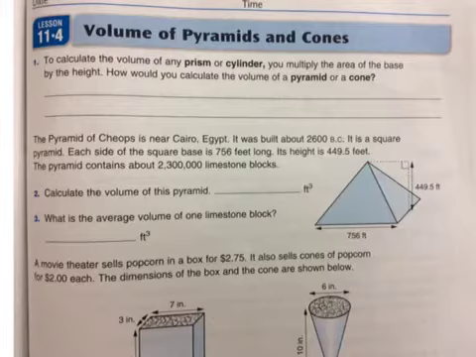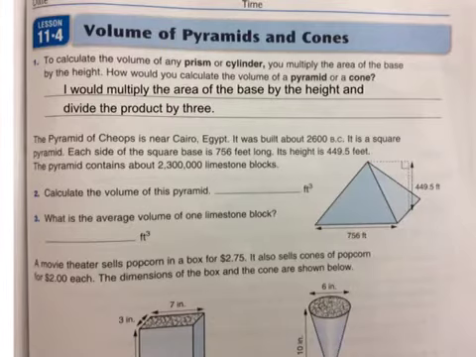So how can we word that? Multiply the area of the base by the height. So solve for the area at the bottom, the very first layer. Multiply it by the height. And then you will get a product. Divide that product by 3.